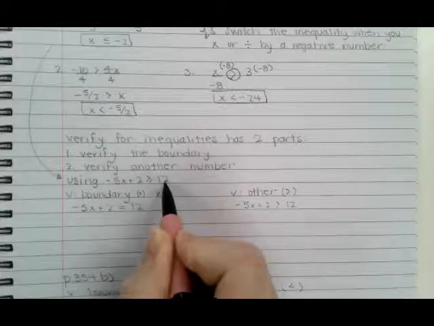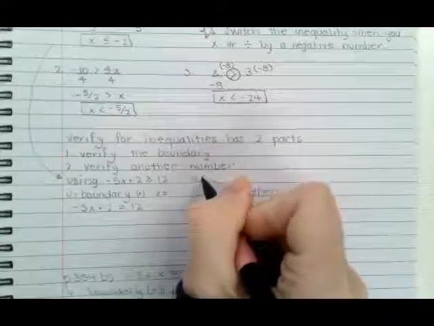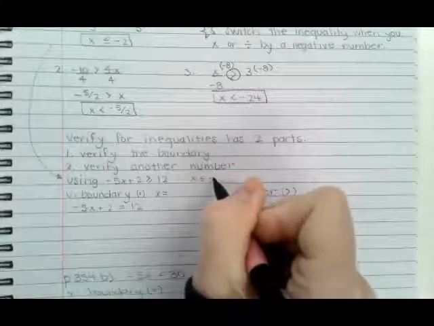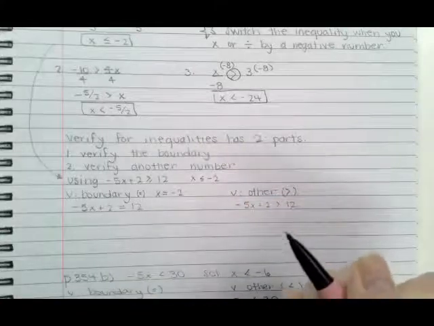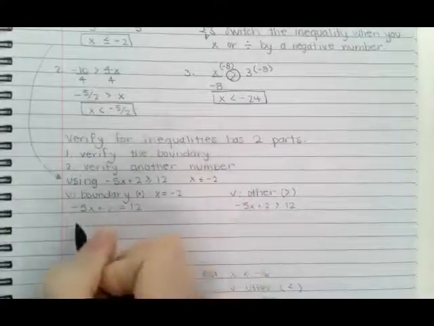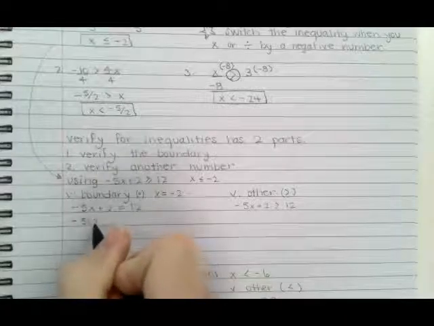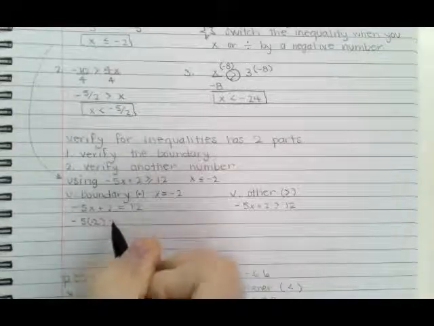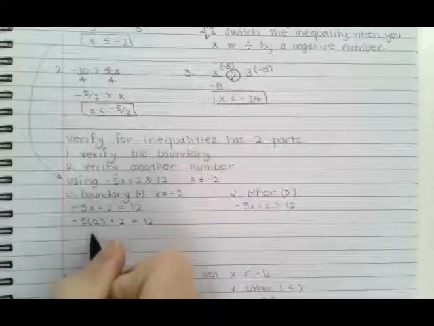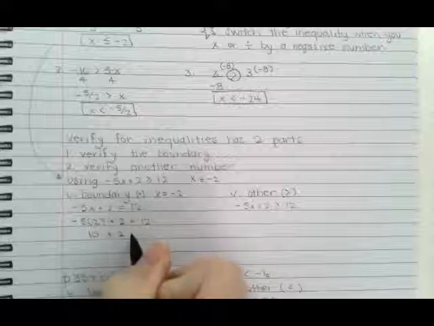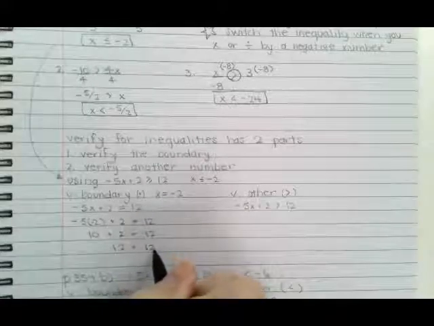And I shouldn't be pointing there. I should be pointing up here. So we got x is less than or equal to negative 2, so I'll do x equals negative 2 in the boundary. Then I substitute and solve exactly the same as I do with a regular verify. So 10 plus 2 equals 12, and 12 does equal 12.